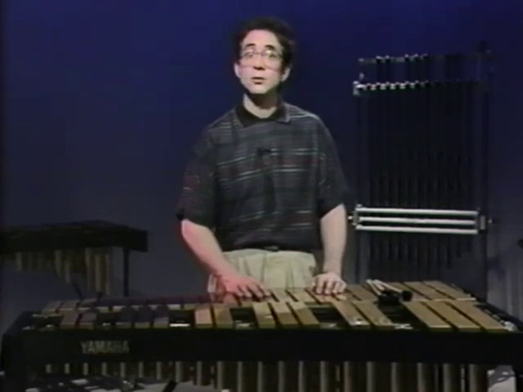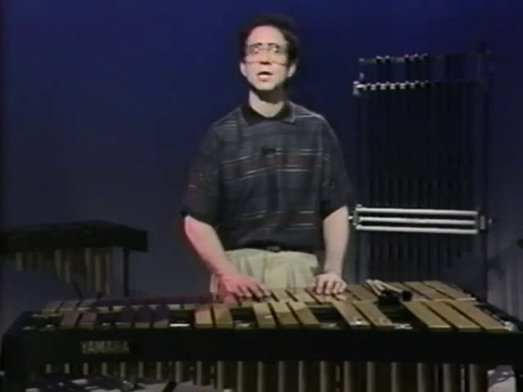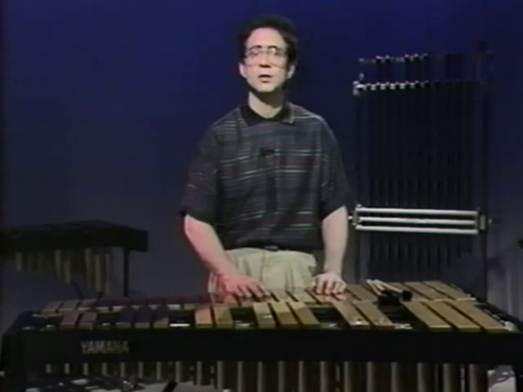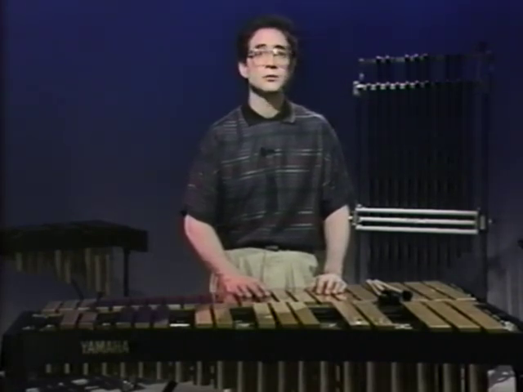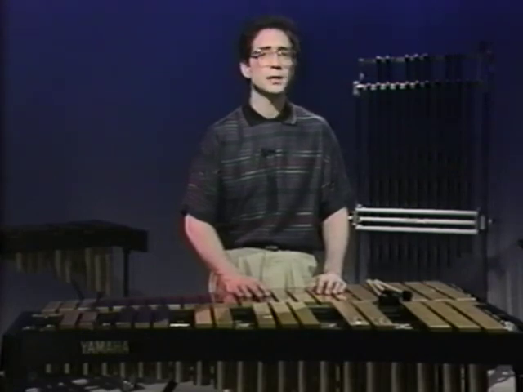There's also an Aeolian pentatonic scale that consists of scale degrees 1, 3, 5, 6, and 7. Listen to this pentatonic scale over the following example.